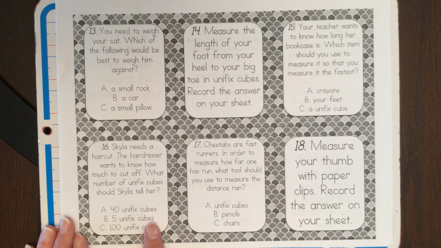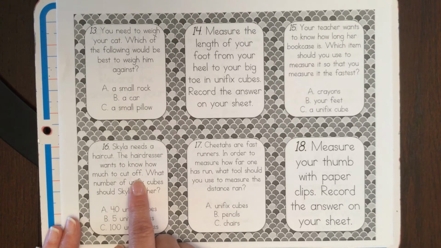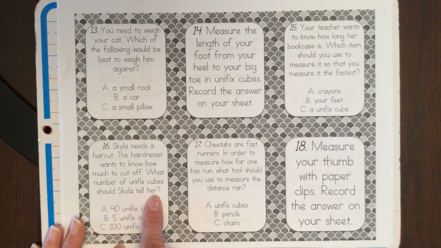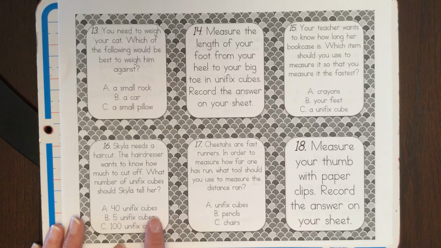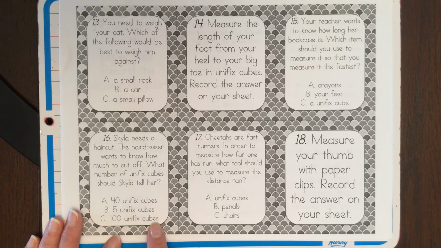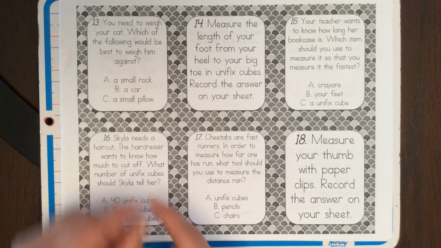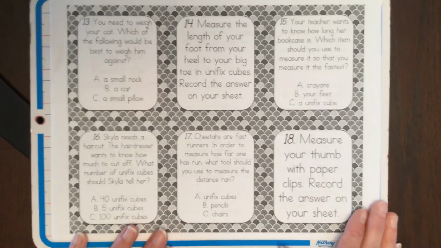Number 16 says, Skyla needs a haircut. The hairdresser wants to know how much to cut off. That's an important question. What number of Unifix cubes should Skyla tell her? Remember a Unifix cube's about that big. Does Skyla want to get 40 Unifix cubes cut off, 5 Unifix cubes cut off, or 100 Unifix cubes cut off her hair? So a Unifix cube's about as big as that first bend in your finger. Write your answer, A, B, or C, on number 16.